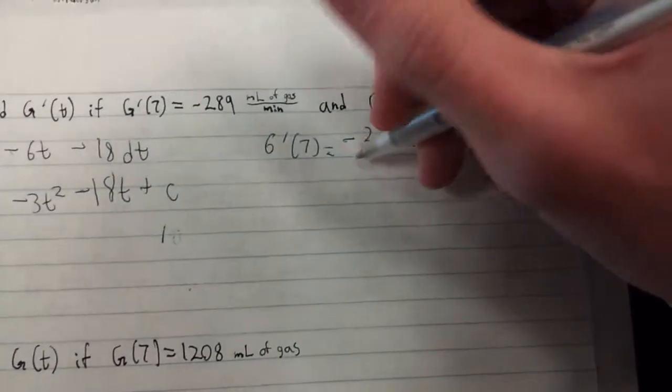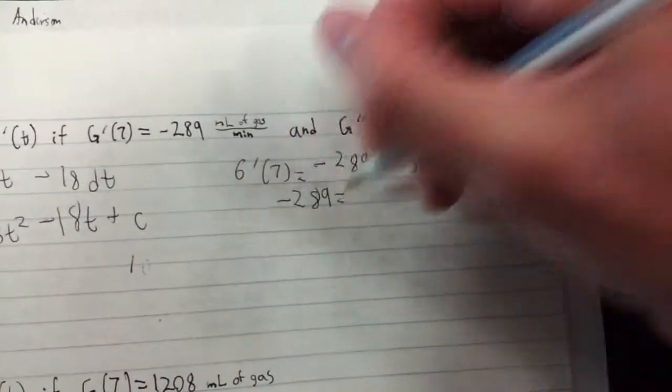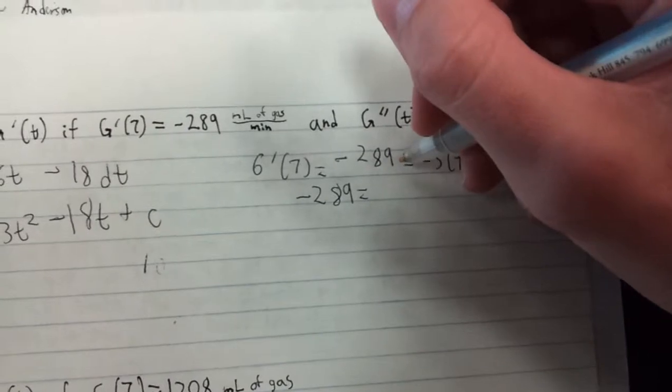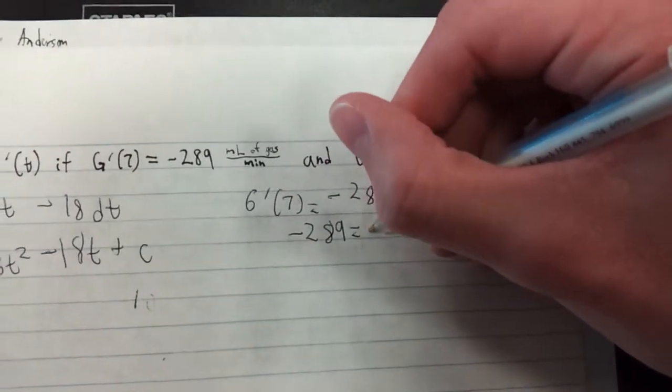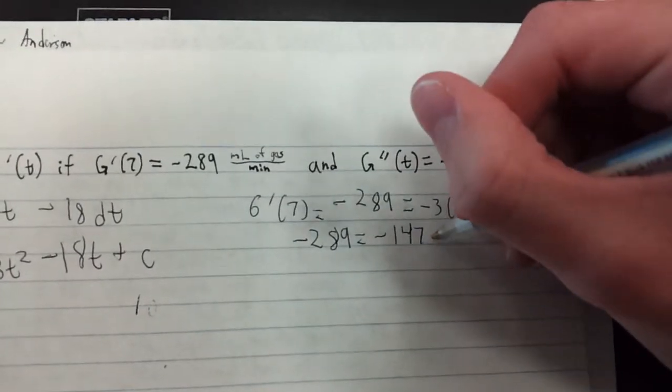Simplify that a little bit now: negative 289 equals negative 147 minus 126 plus c.